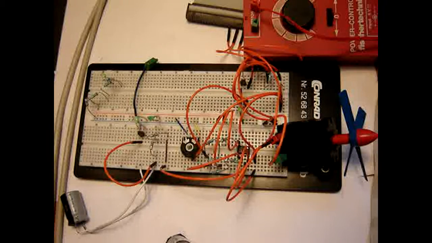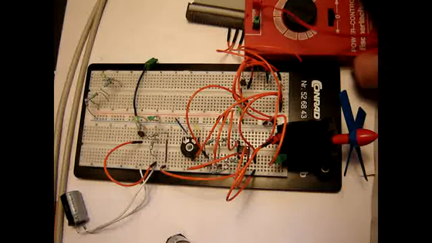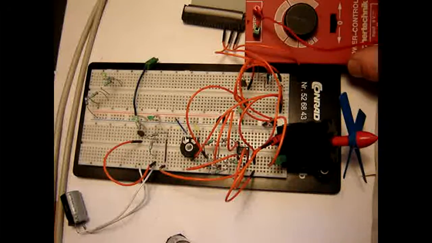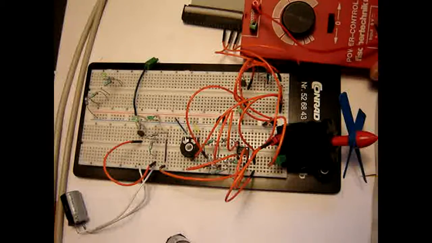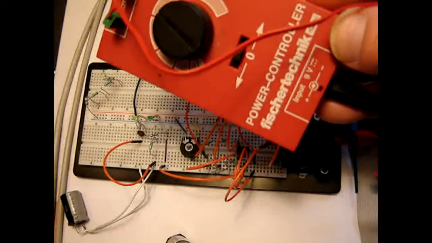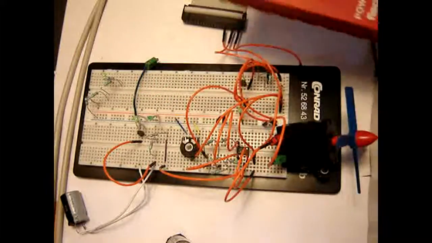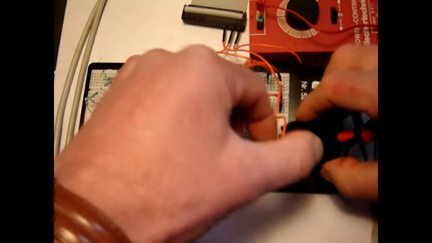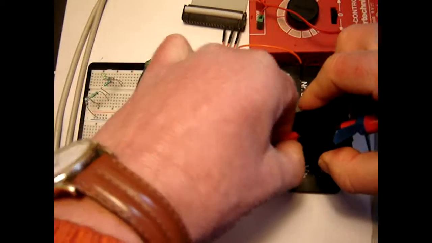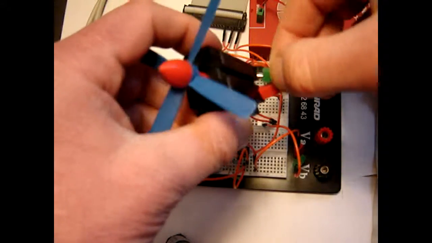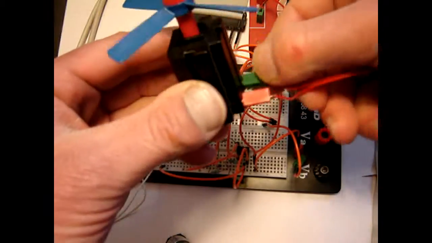So to completely test it, I have taken a power controller which is pulse width modulated. It has a constant voltage of 9 volts. So if this is pulse width modulated, then hooking up, I should be able to control the speed by turning the knob.